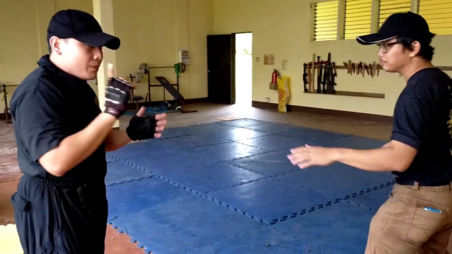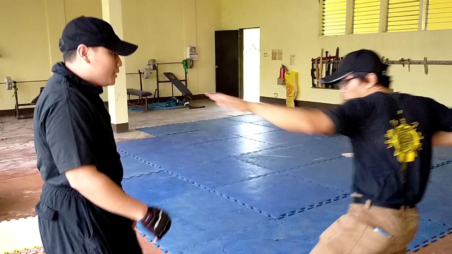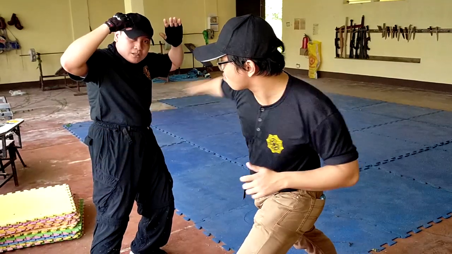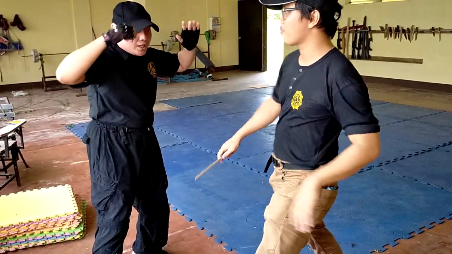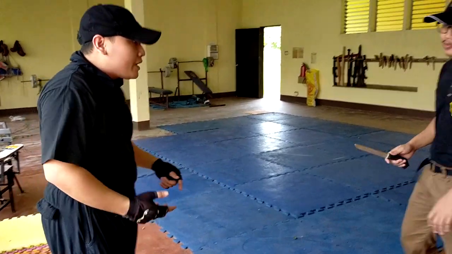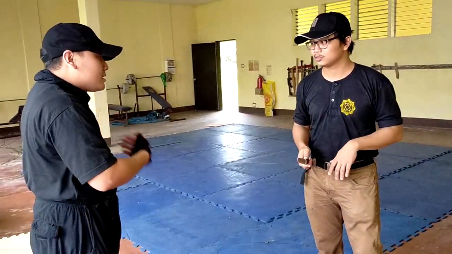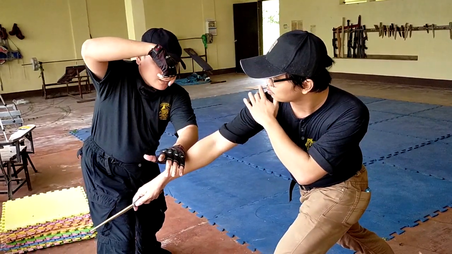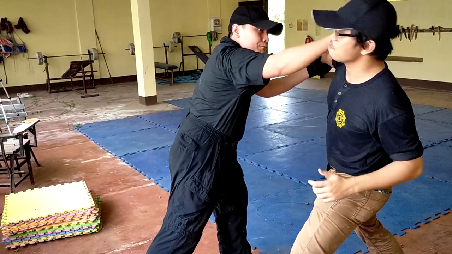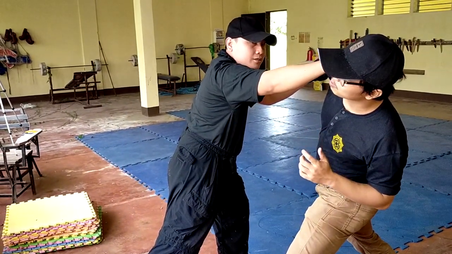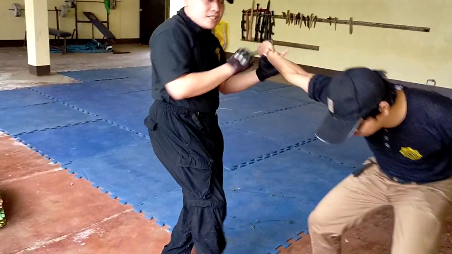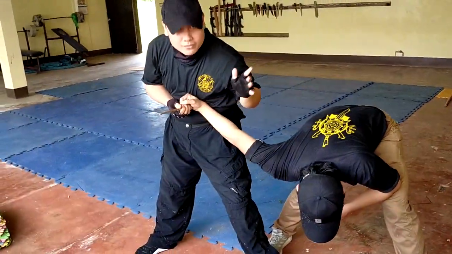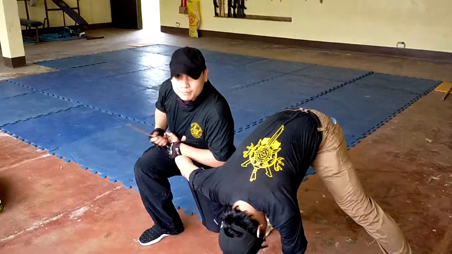So primarily, distance. Once he counters here, you're free. Secondarily, aside from distance, if you can counter, if it goes this way, there. Okay, keep the distance, control, then if he is still resisting, you can now disarm.